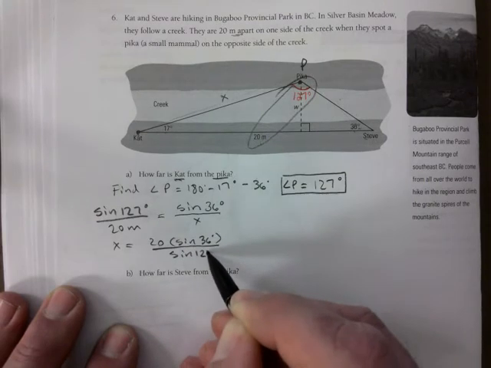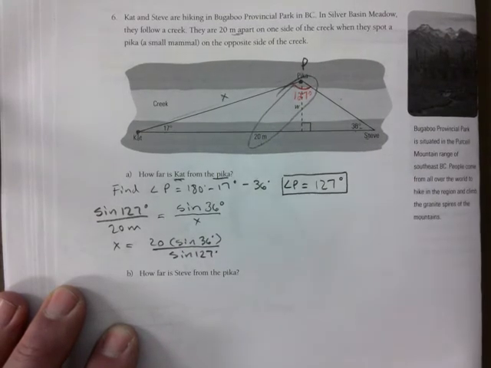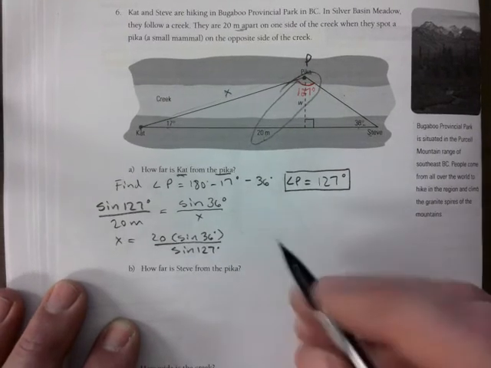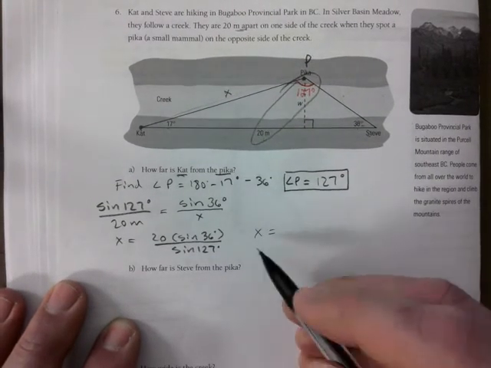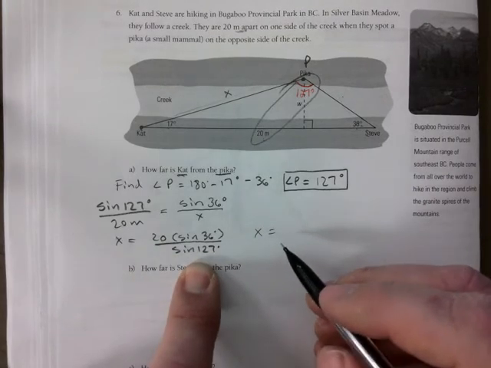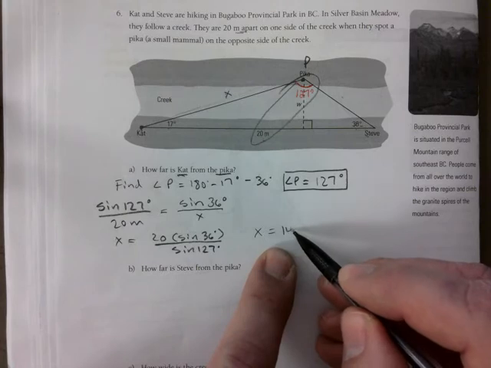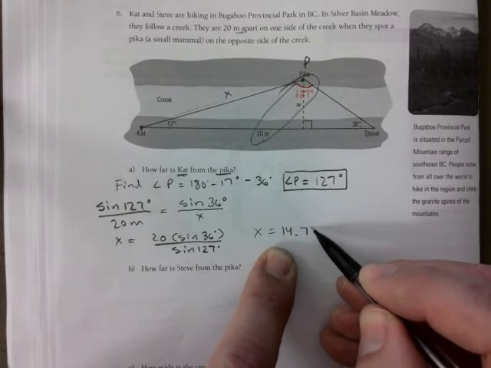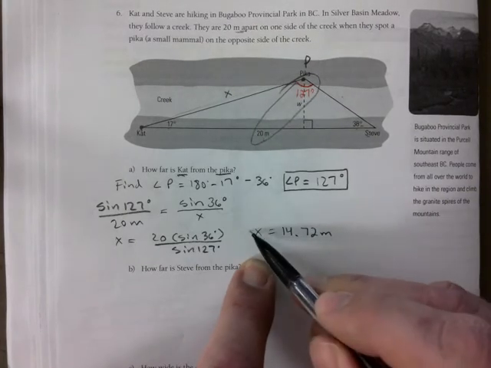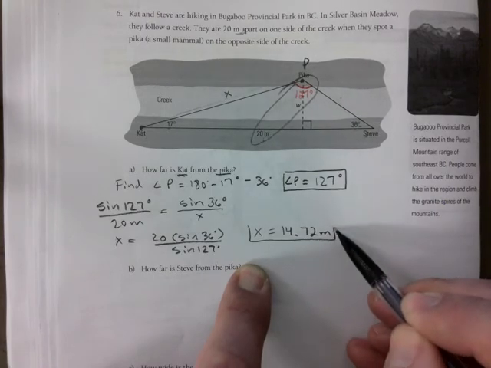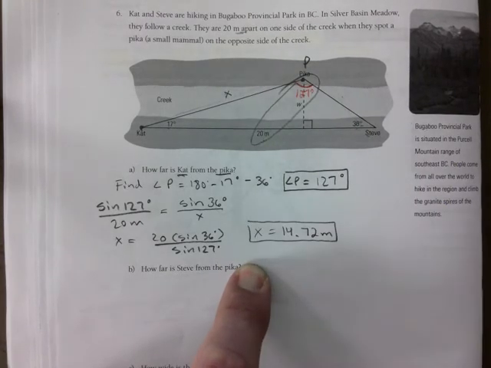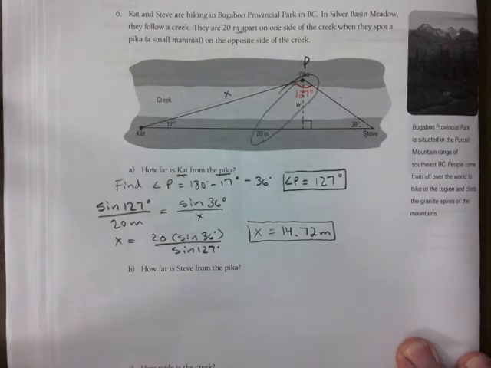So this is what I mean by it's going to get trickier, okay? This is what I mean by that. So you cross multiply and divide, and you get 14.72 meters. Okay.